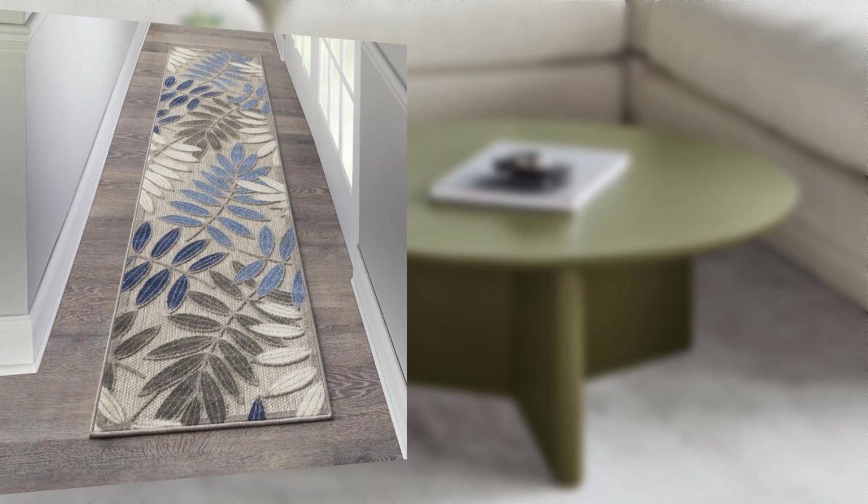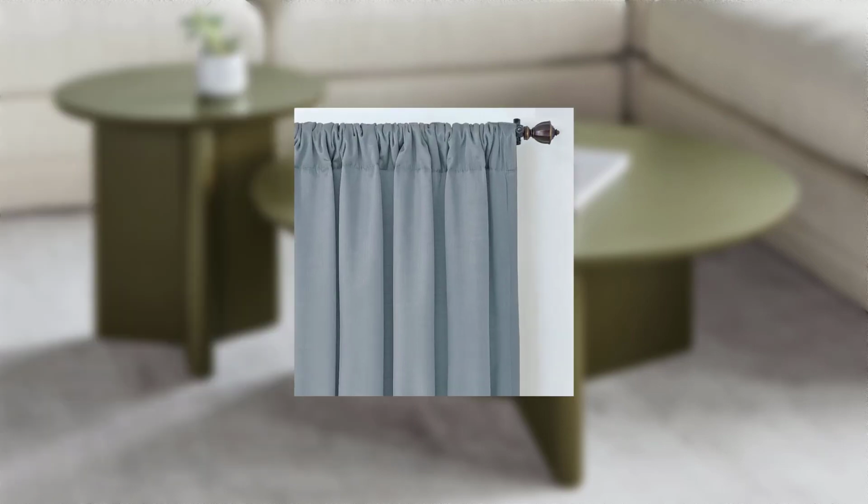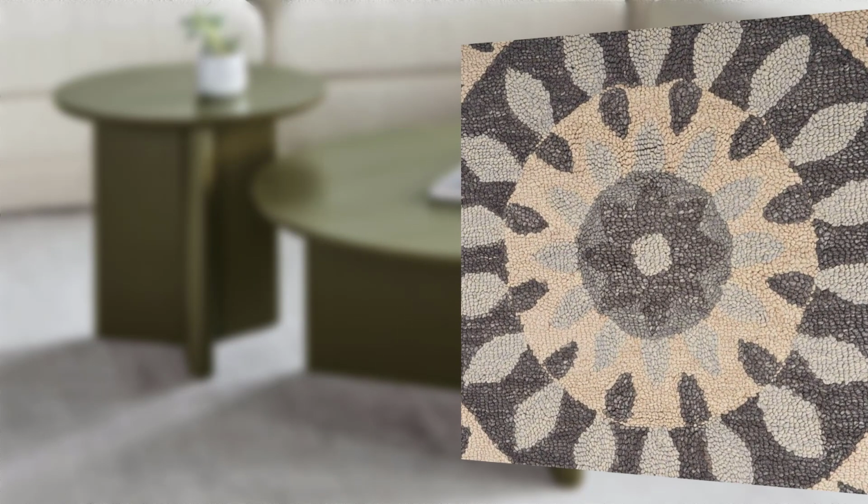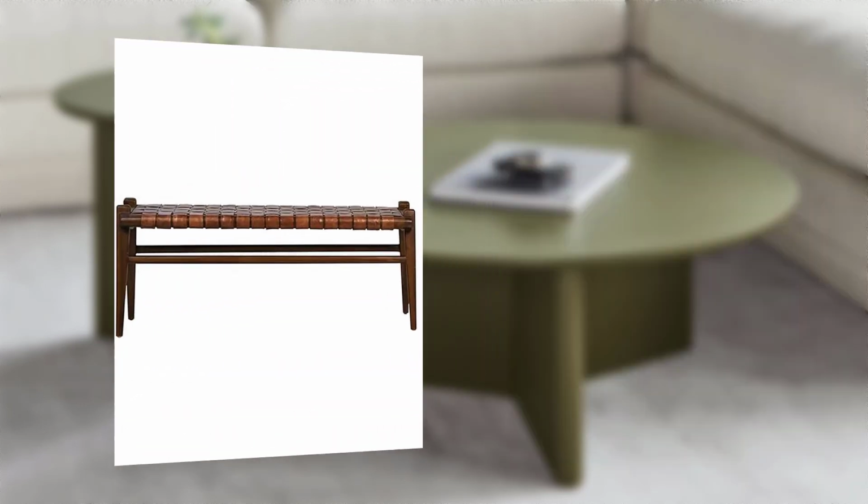Point number 2. The importance of color. Colors are very important for visual harmony. You need to choose colors that go well together. Colors that are next to each other on the color wheel, or colors that are opposite each other, look nice together.